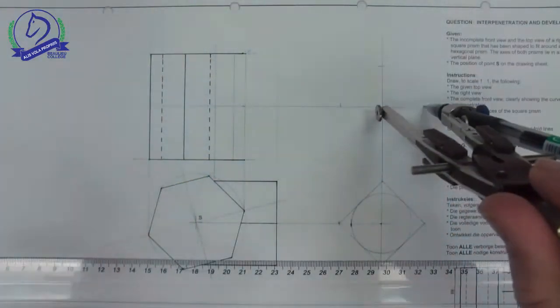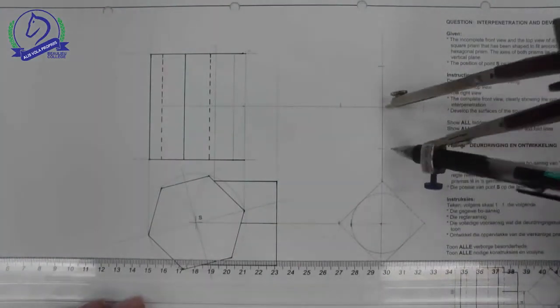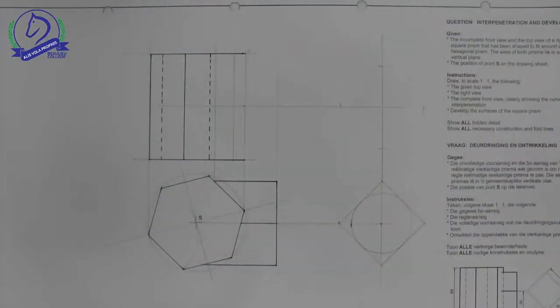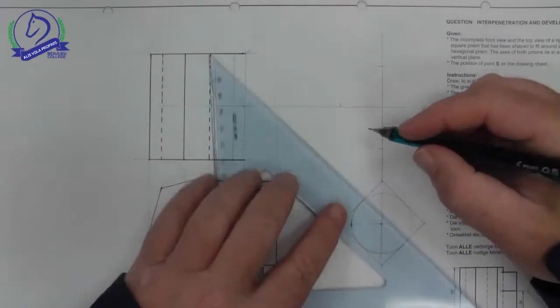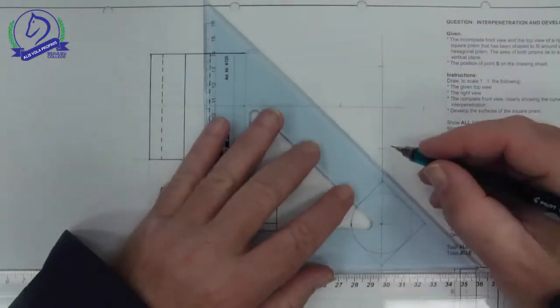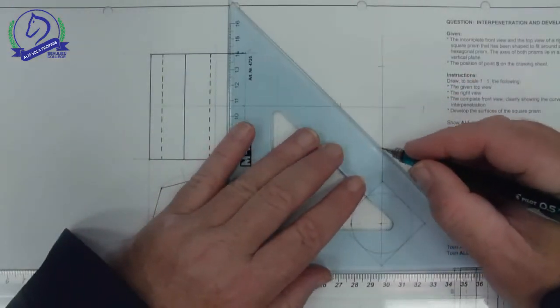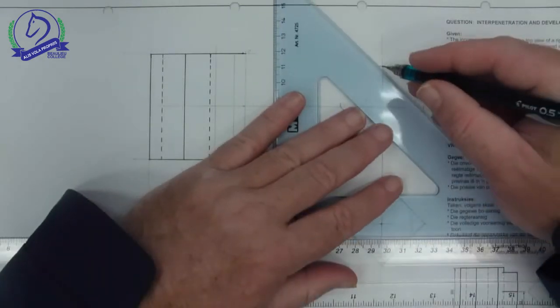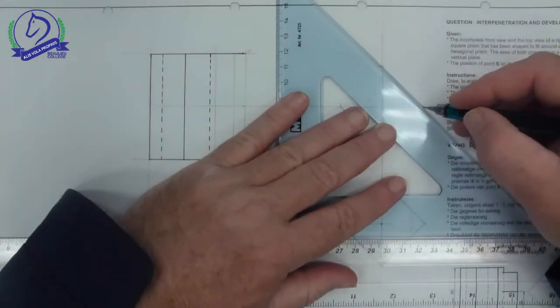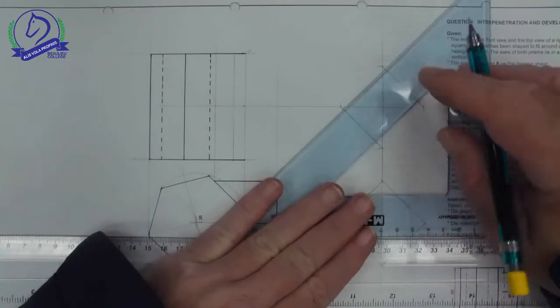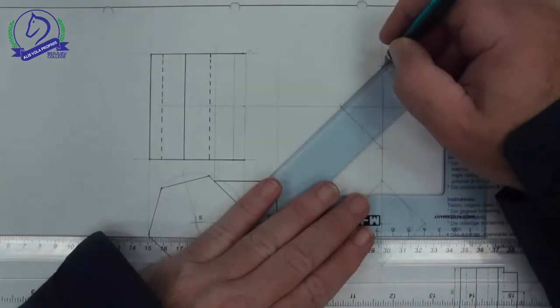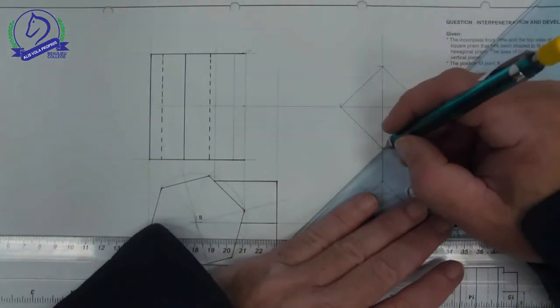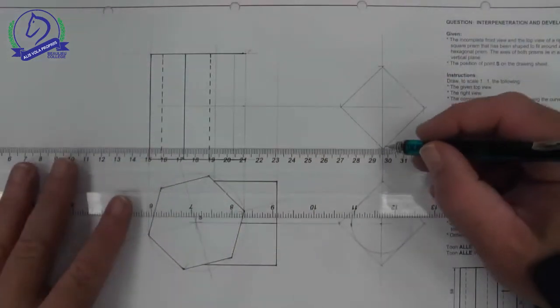Don't really need the side. And there we can have our auxiliary view drawn in the front view as well. And take the height measurements across.